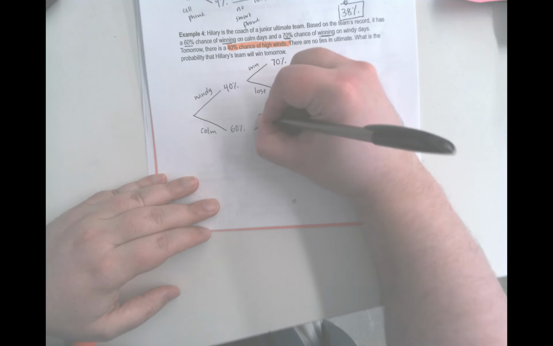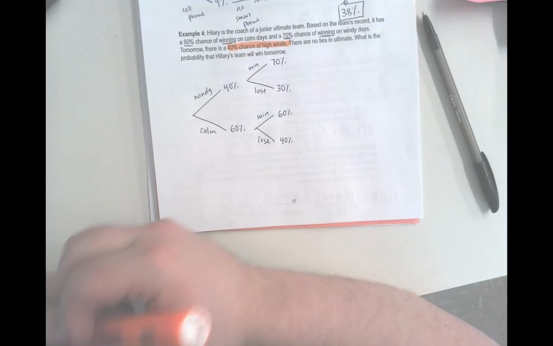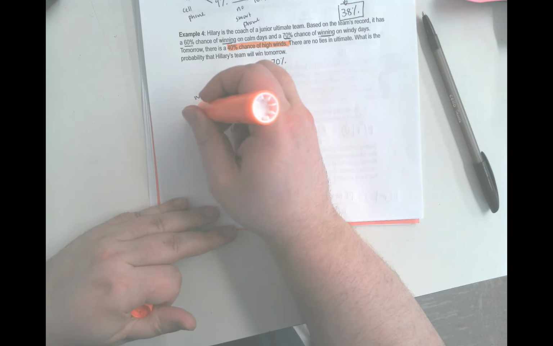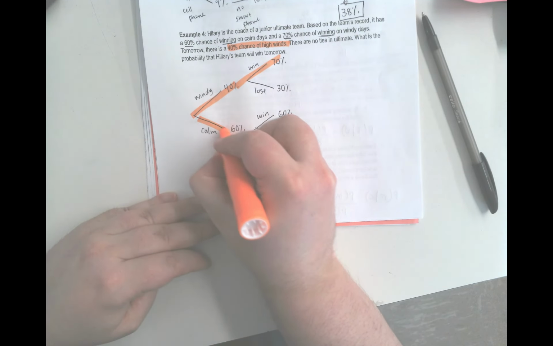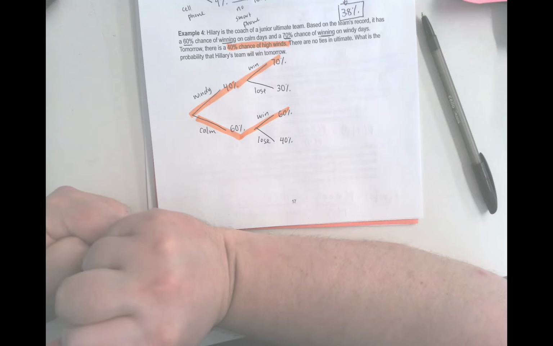On calm days, we have a 60% chance of winning, which means we have a 40% chance of losing. Okay, so this is how we're going to draw our tree diagram. And then it says there are no ties, so we don't have to worry about that. So the question is, what is the probability that Hillary's team will win tomorrow? So what we want to do is follow the branches that lead to us winning. So if we go up the top branch, then we have that probability of winning. And if we go down the bottom branch, we have that probability of winning. So we're going to calculate those two probabilities separately and then add our totals together at the end.